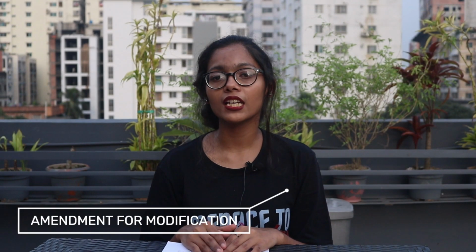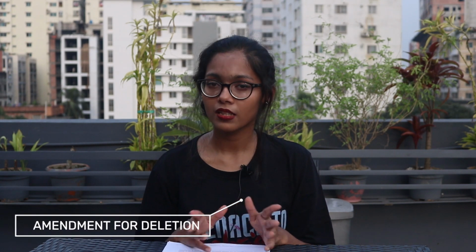So, the prothom je dhornta amra jani seta hocche amendment for modification, where the delegates propose to change a certain part or clause of the draft resolution. Amendment for deletion, where an entire clause is deleted or removed, and amendment for addition, where a certain clause, word or phrase is added to an existing clause.